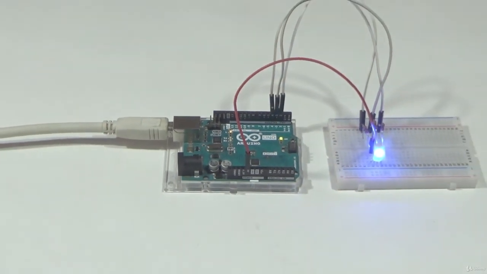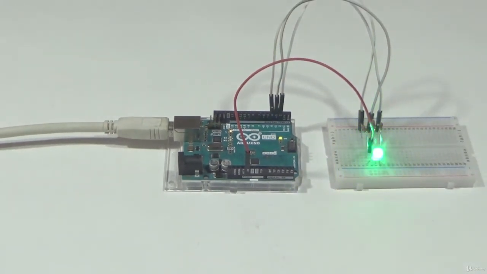Red, blue, then green. Red, blue, then green. I made a mistake. The 3 is not connected to green, 3 is connected to blue. That's why it's glowing in that order. If you have a stopwatch, you can measure that the LED is glowing for 2 seconds.